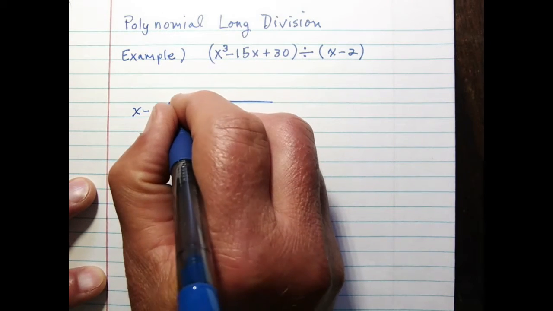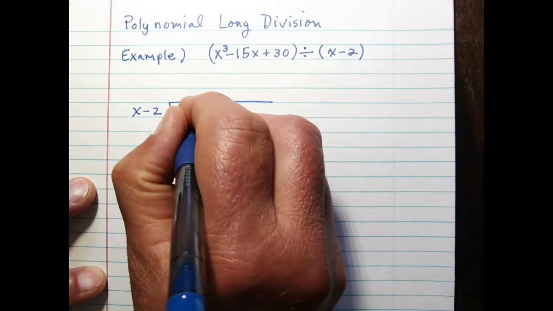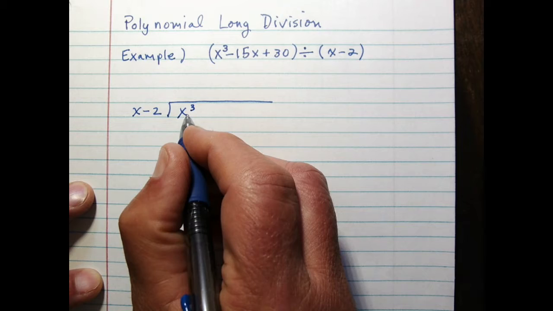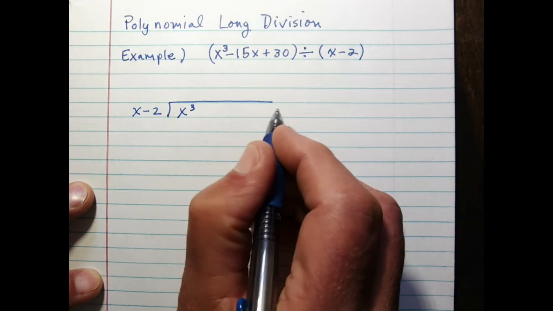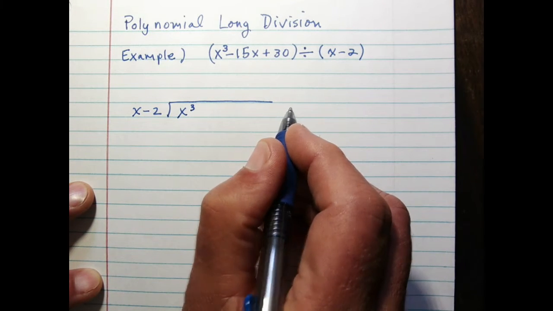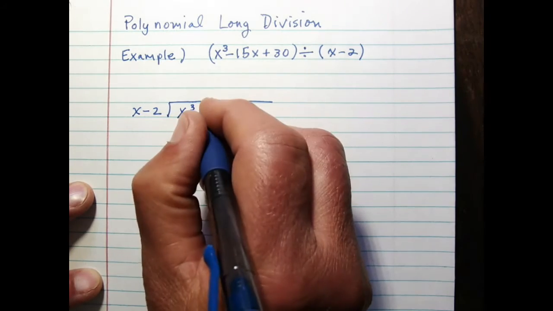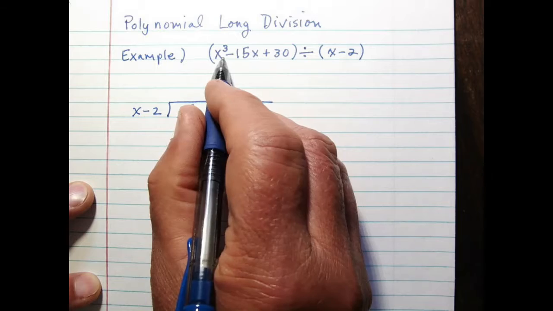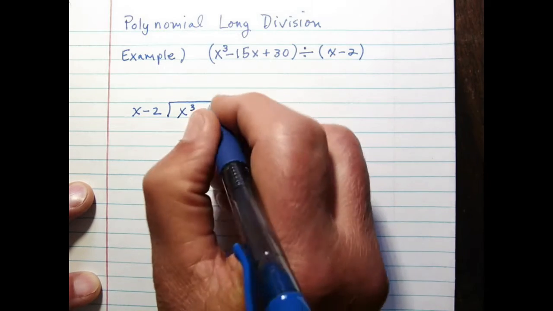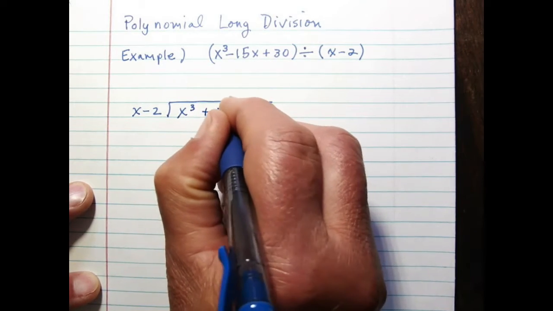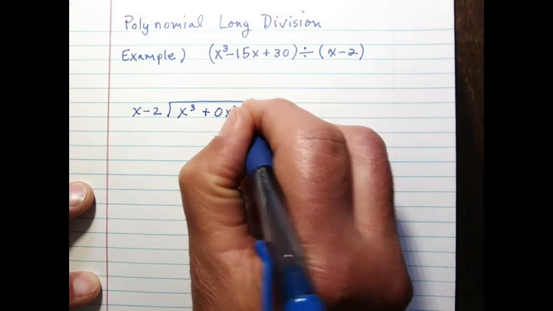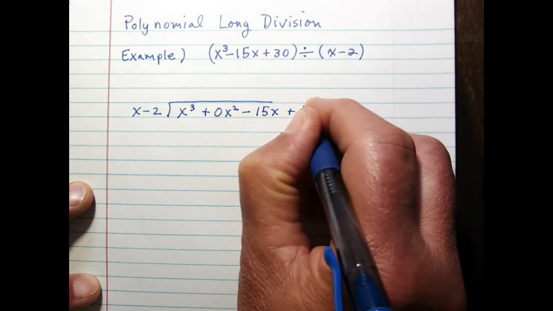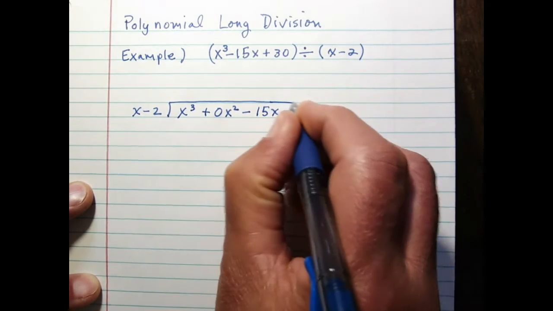And one thing that I have to do is, once I write that term with x to the highest power, every single power of x needs a position here to the right of that x to the third. So even though there's no x to the second term in that dividend, I'm going to write plus 0x to the second, and then I'm going to write minus 15x to the first plus 30, the constant term on the end.